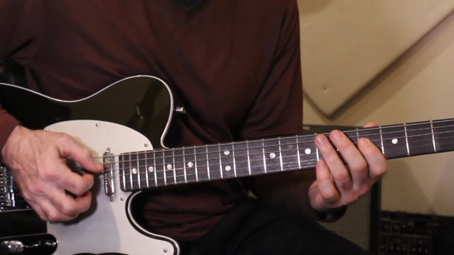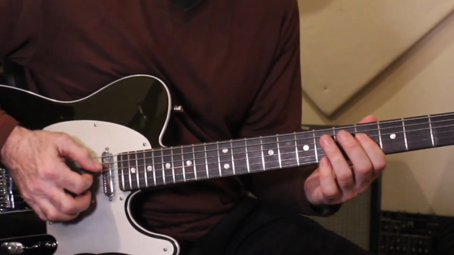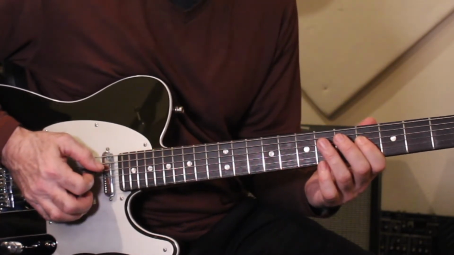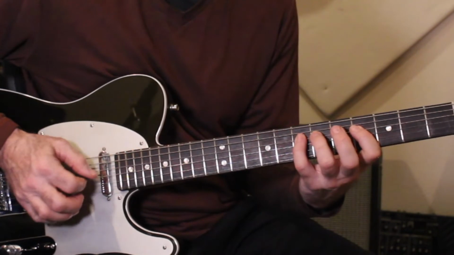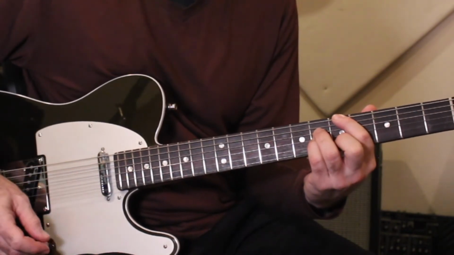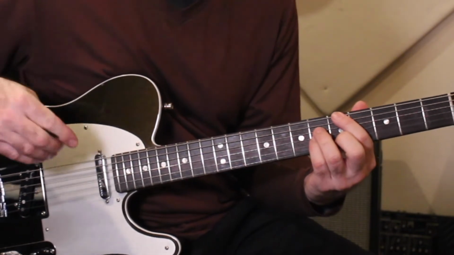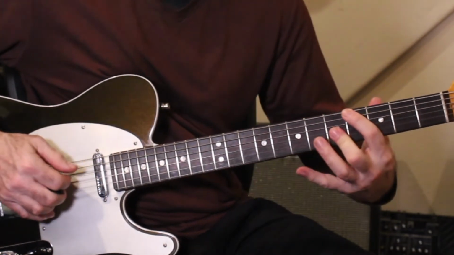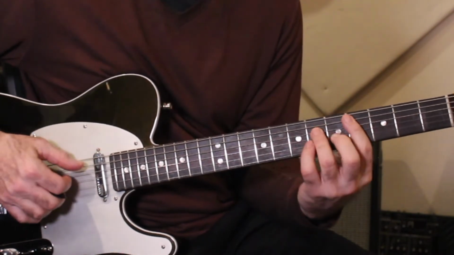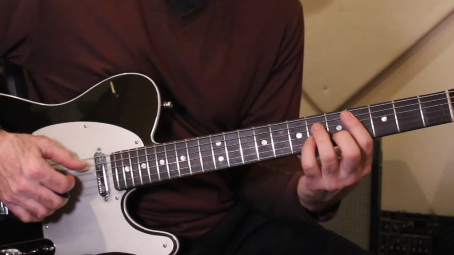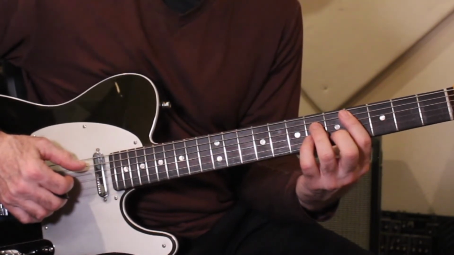So let's look at what extensions we could add to this. The first thing we could do is, just as with the previous example, we can add a 9, but this time it would be a flat 9. Okay? Because in general, when you're doing a 5-1 and your 1 is a minor chord, like here, we're going from G sharp dominant to C sharp minor.